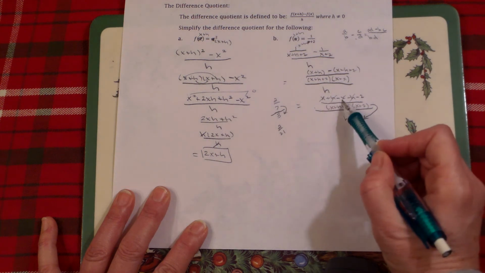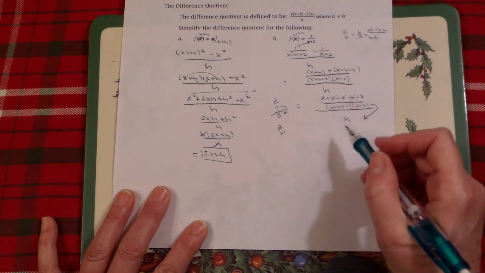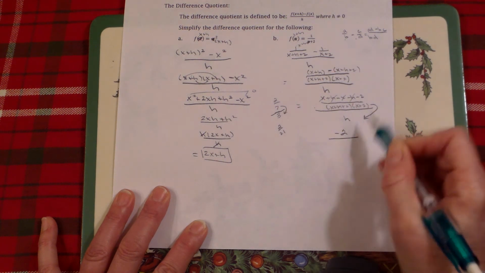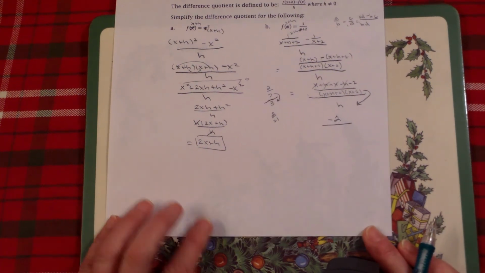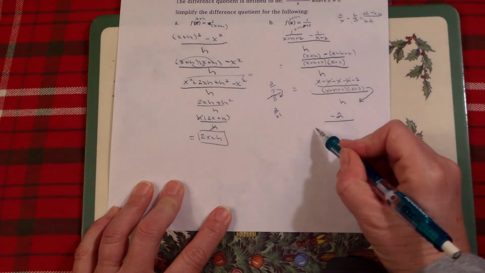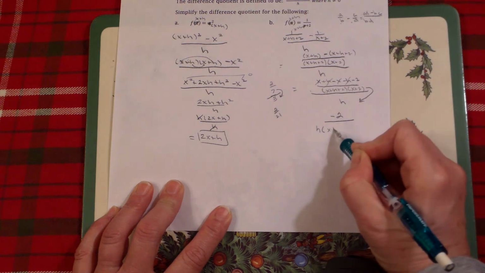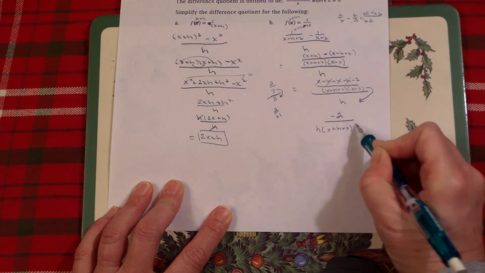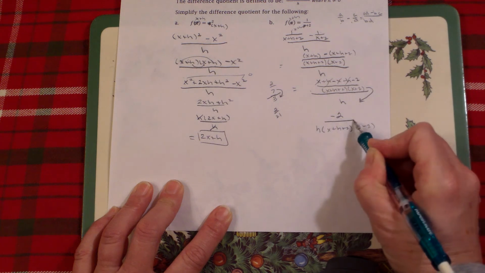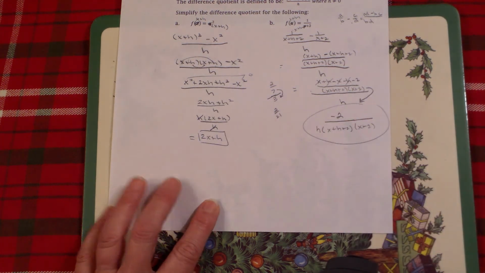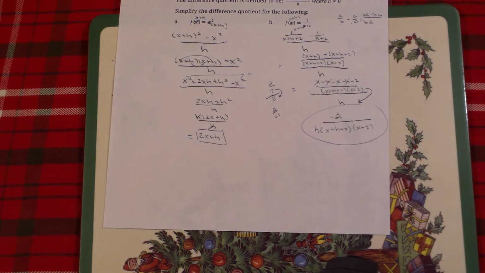We've got x's that add to 0 and h's that add to 0. So in the end, we only have a negative 2 left there. And then we're going to collapse, and we're going to have our h and our x plus h plus 2 and our x plus 2. And that's going to be our difference quotient when we simplify it.